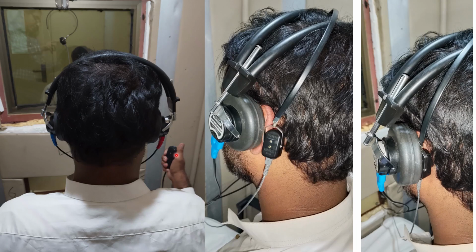As already mentioned in the previous slide, if the patient presses the button 50% of the time at a specific frequency, like for example at 500 hertz, if the patient presses this button at 30 decibel 50% of the time, then that 30 decibel is the hearing threshold at that particular frequency, which is 500 hertz. In this way, all the frequencies already mentioned will be tested.